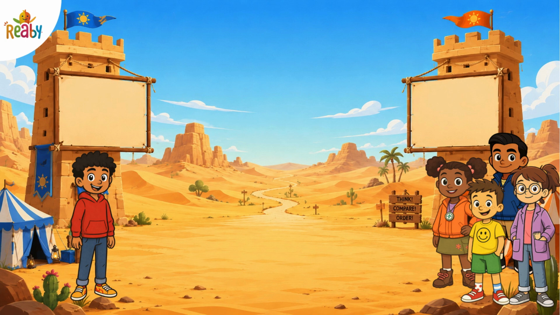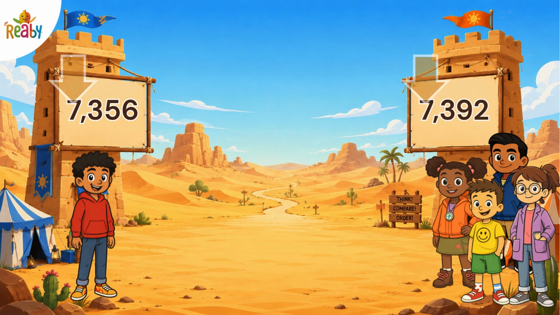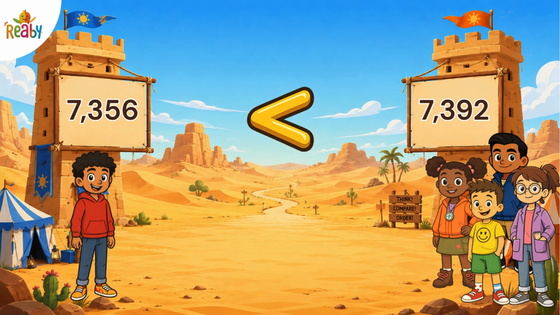Sometimes the numbers look very close. Let's compare 7,356 and 7,392. Thousands first. Both have 7 thousands. Hundreds next. Both have 3 hundreds. Tens next. The first number has 5 tens. The second number has 9 tens. So 7,356 is less than 7,392. When digits match, keep moving right until you find a difference.